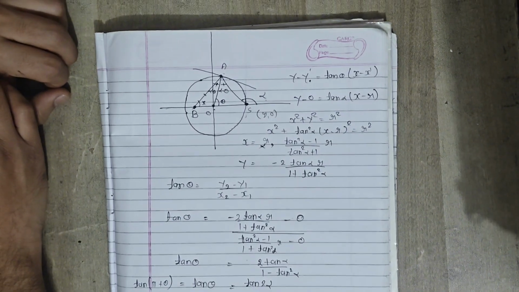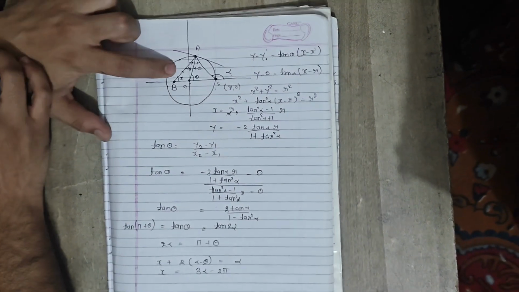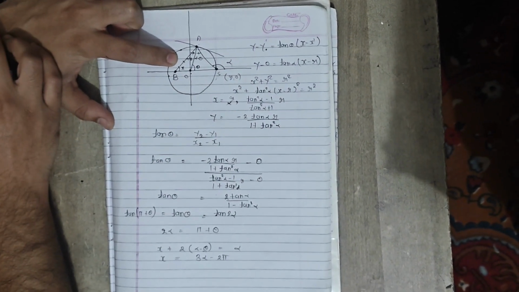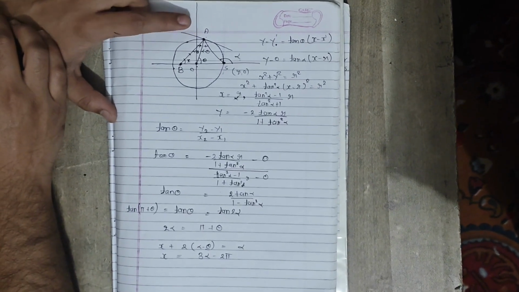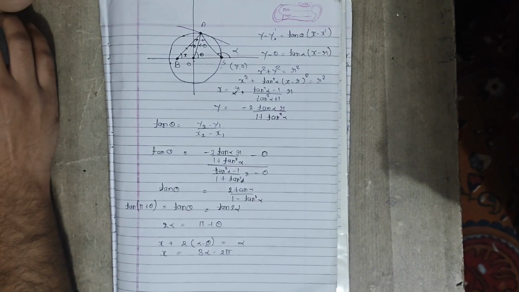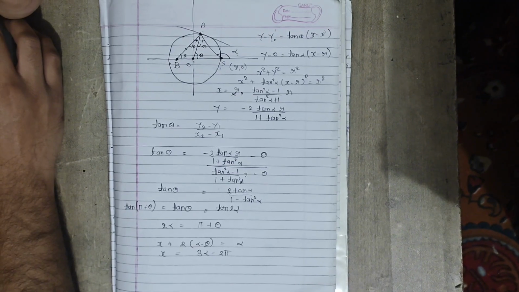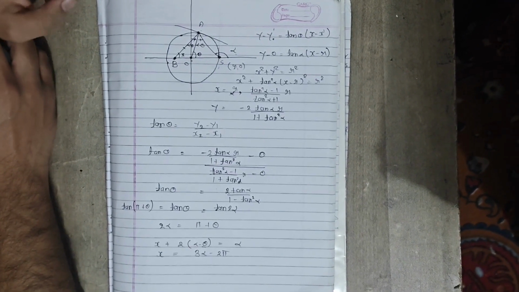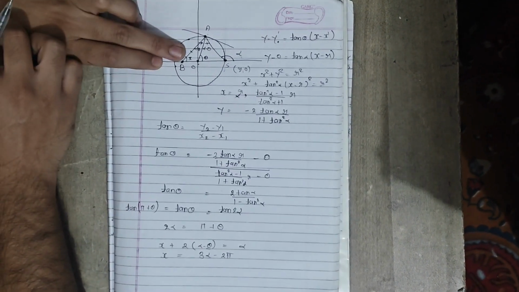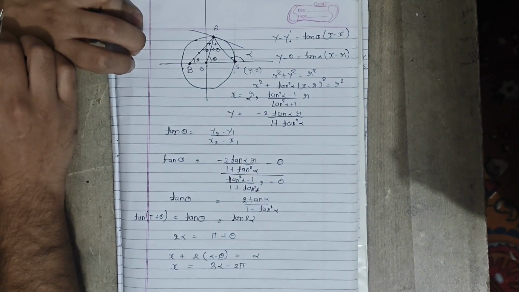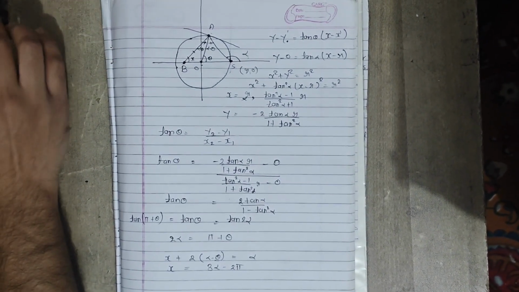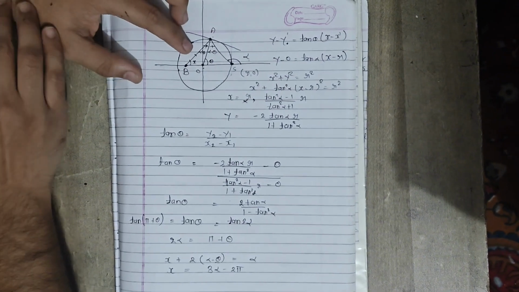So now we have x, which is the angle between the reflected ray and the x-axis, and we know that this reflected ray is passing through the point A, and we know the coordinate of point A. It means we have a point lying on this reflected ray and the angle between this reflected ray and the x-axis. Now we can find the equation of the reflected ray.